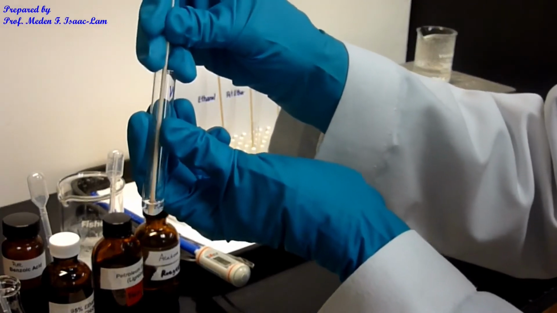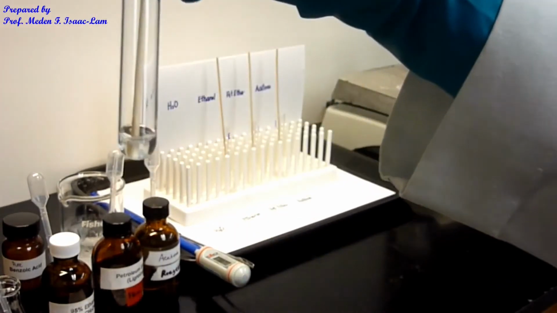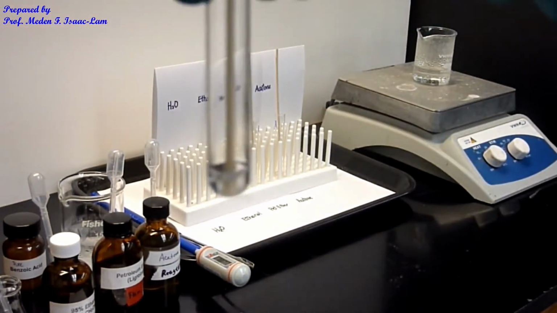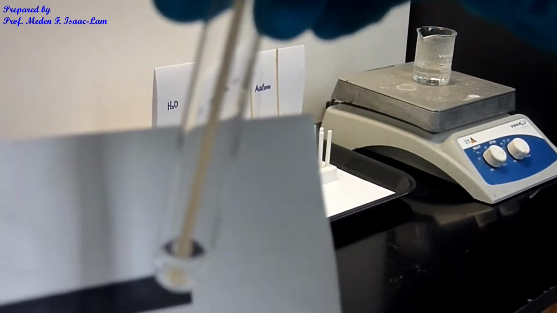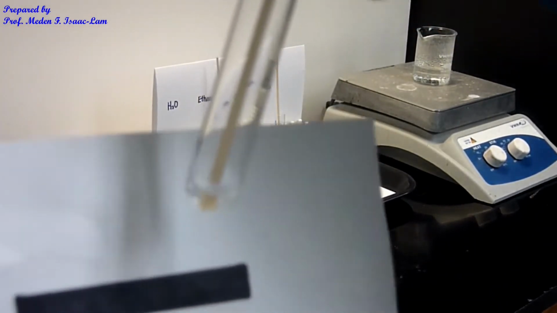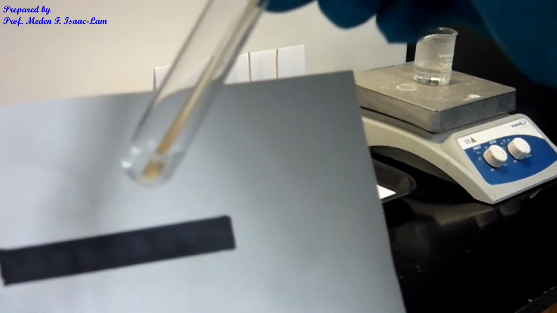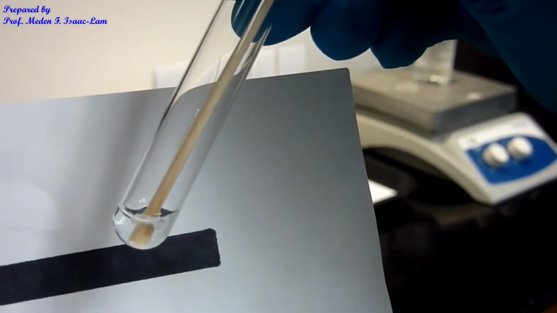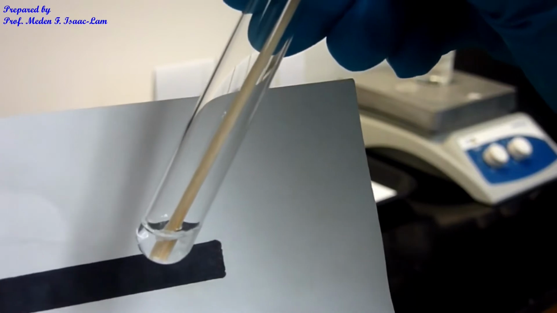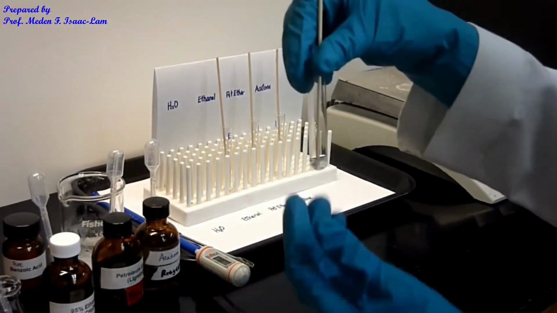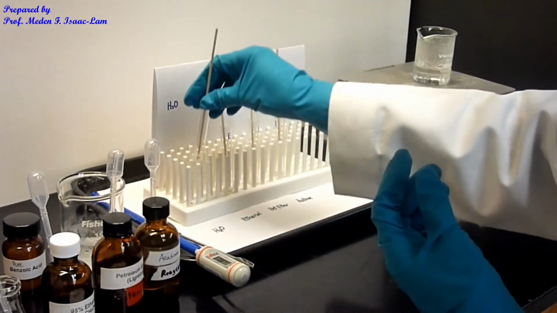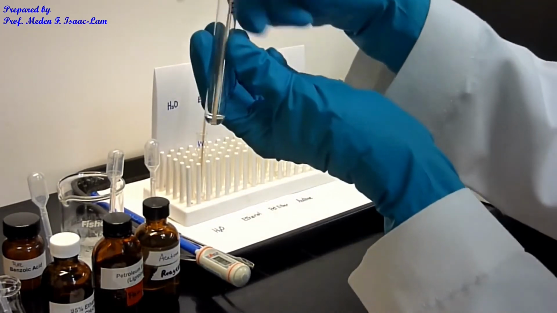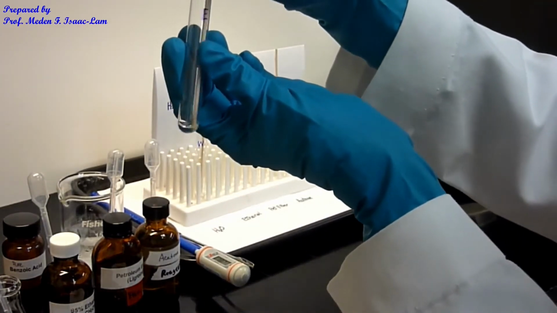So I'm crushing it, and you probably can see still the crystals at the bottom. Okay, you can see it looks like there are less crystals than before. And I'm still crushing it. And then the ethanol, you can see less.